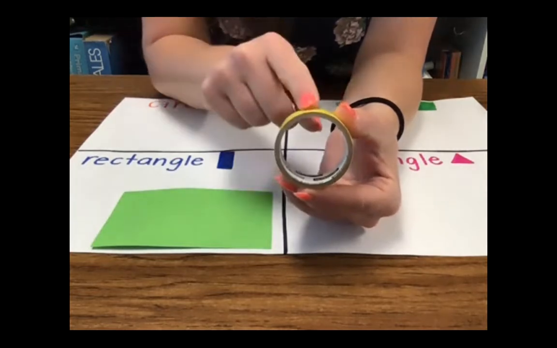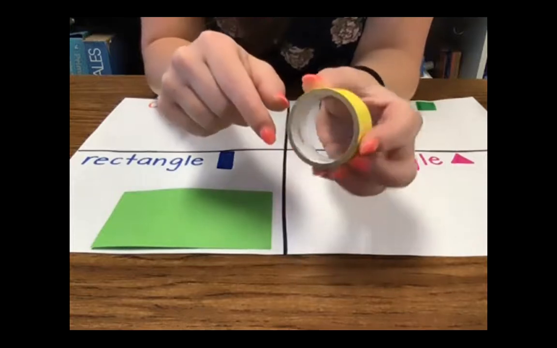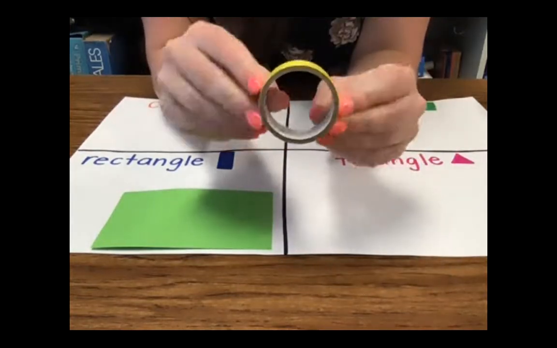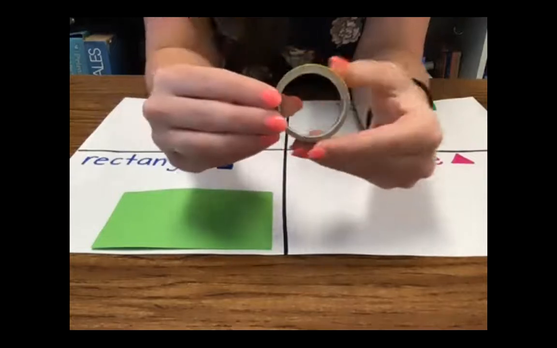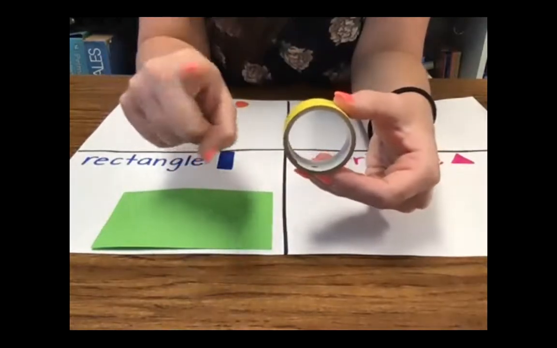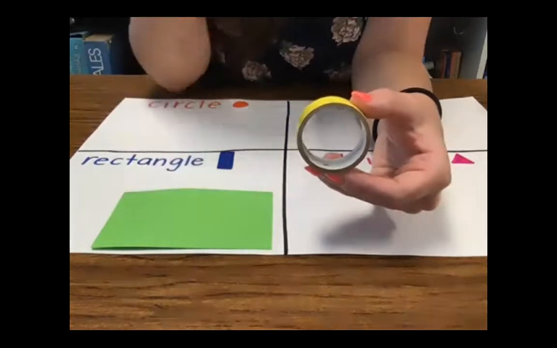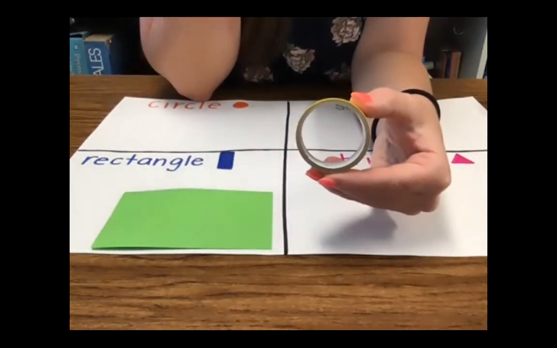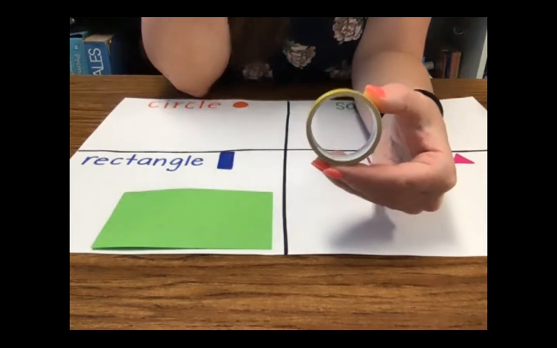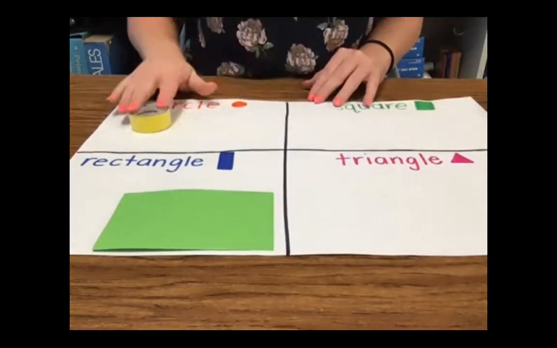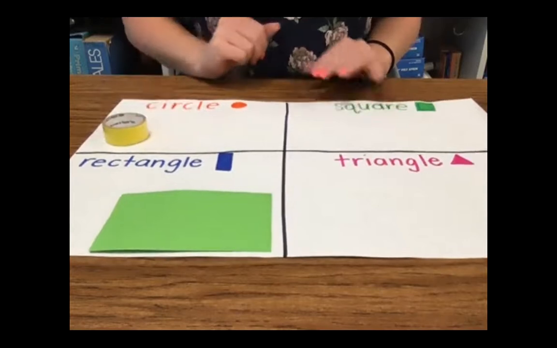Oh, because a side is a straight edge? You are exactly right. Does this shape have any straight edges? It does not. It does not have any sides. It only has one round or curved edge. Which shape has one round or curved edge? A circle. You are so smart. You're exactly right. That one is a circle.